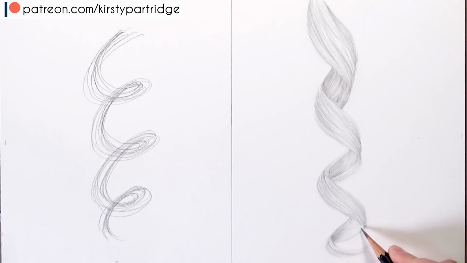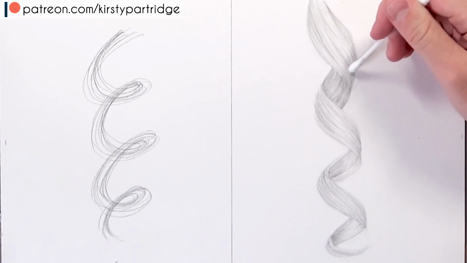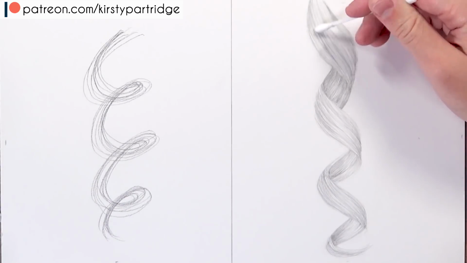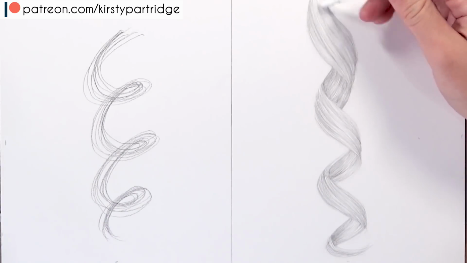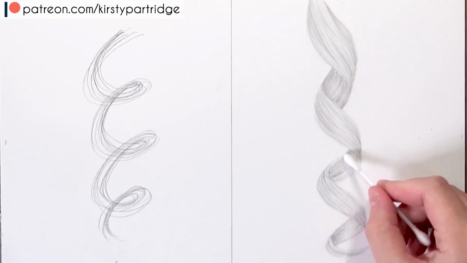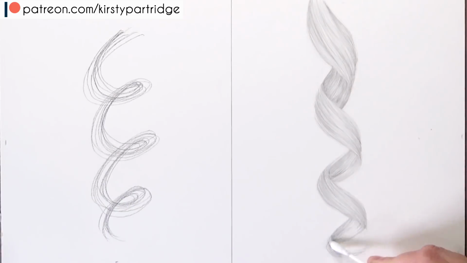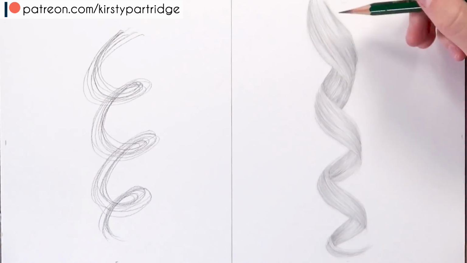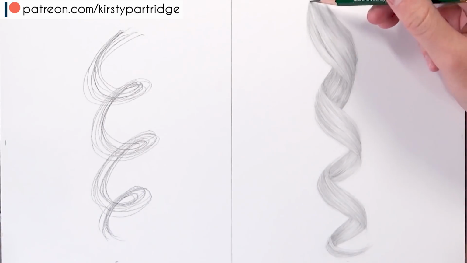So now that I've added that H pencil to the whole of the curl, I'm using a cotton bud, which I'm using to softly blend everything out and just give it more of a smooth tone. I'm merging some of the value onto the highlighted areas and just softening everything out so you don't see all of the little strands of hair that I've done and all of the lines. Now it's just really soft and it looks a bit more realistic.